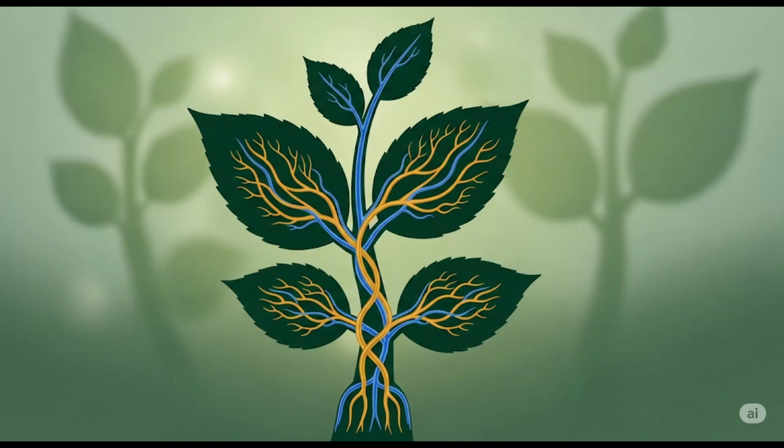Okay, flexible support. What about hardness? What makes plants stiff? For hardness and stiffness, we have sclerenchyma. This is the tissue that provides rigidity. Imagine the tough husk of a coconut or the gritty texture you sometimes feel in a pear. That unyielding quality comes from sclerenchyma.